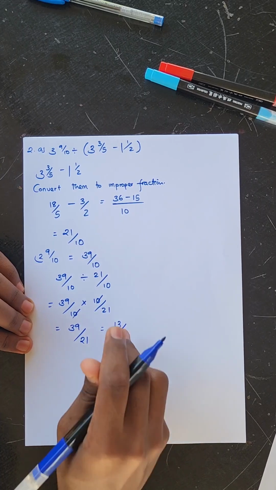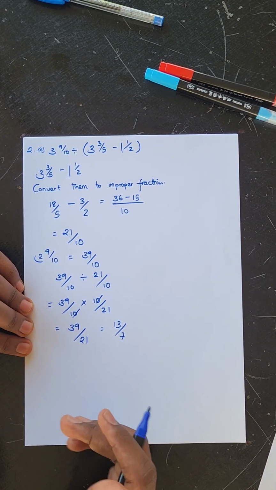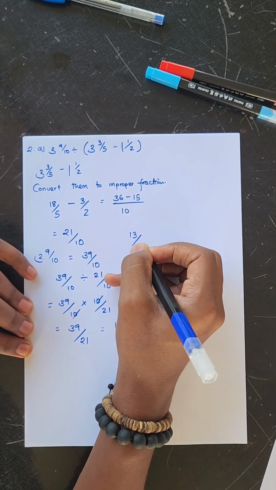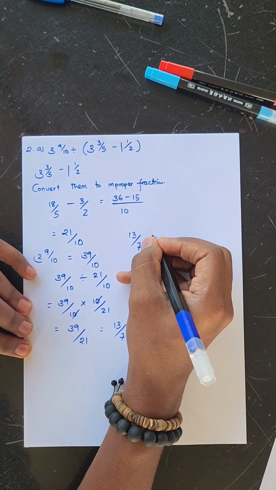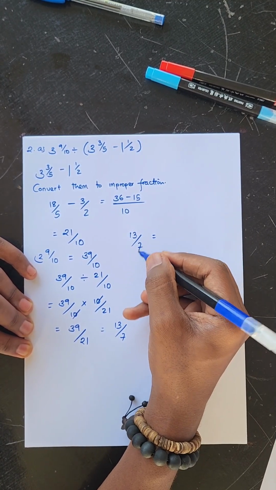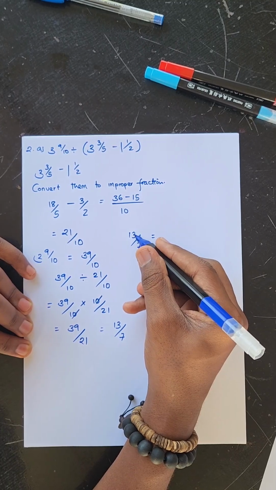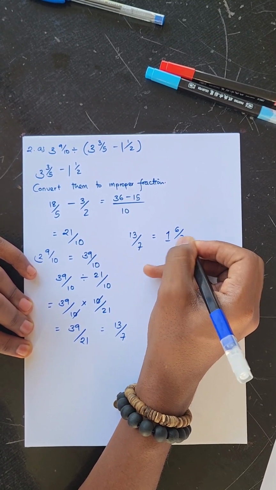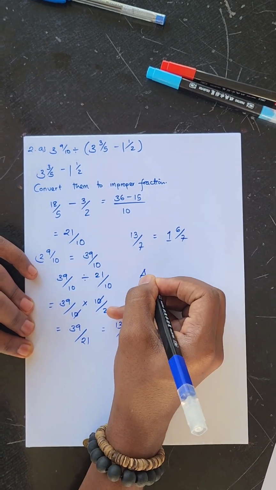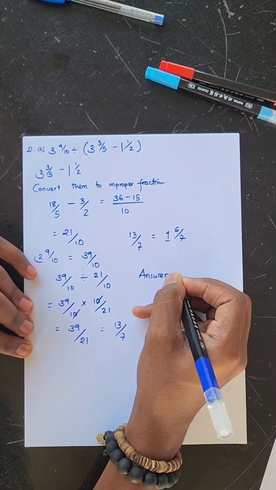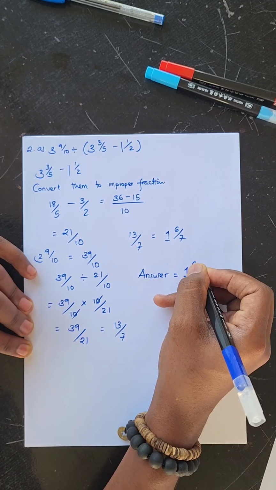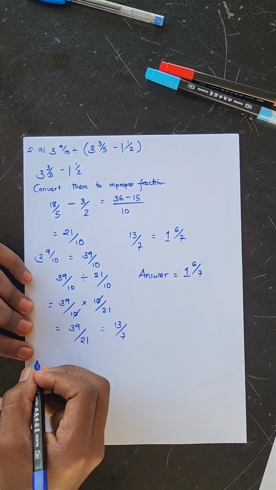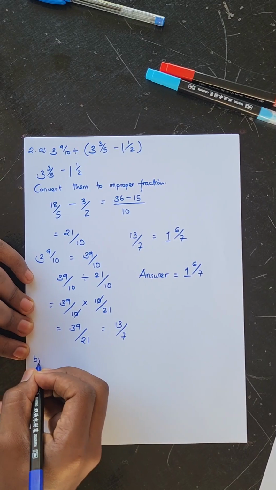Okay, now we need to turn this into a mixed fraction. If you take 13/7, 7 times 1 is 7, so the remainder will be 6, so the answer will be 1 and 6 out of 7. So the answer equals 1 6/7.